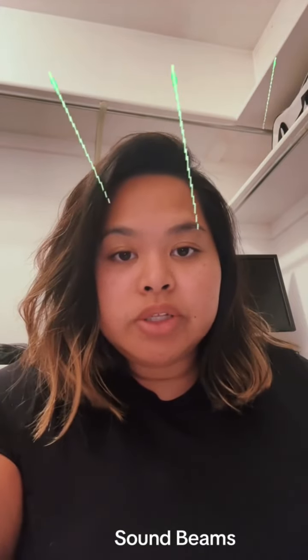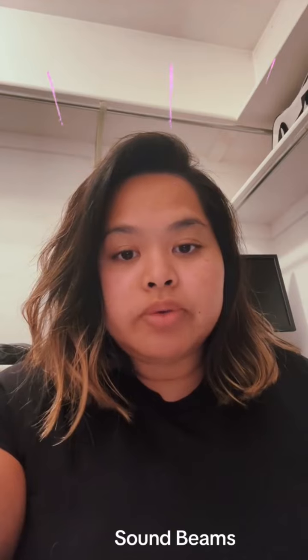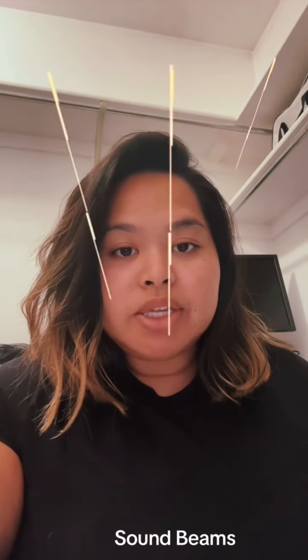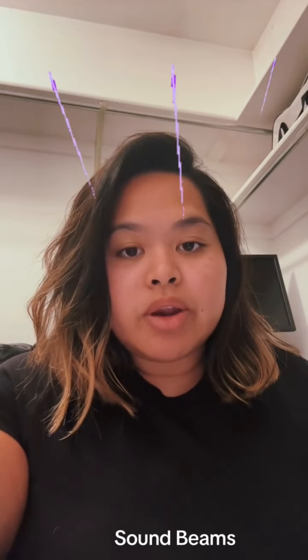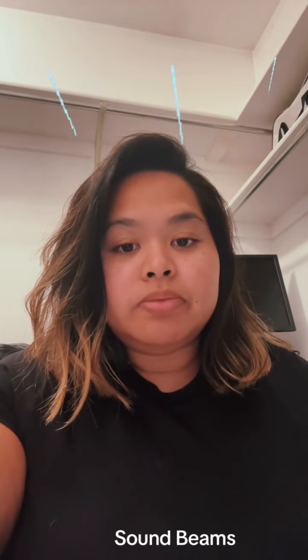Next, we have the focus, or what's called the focal point. This is where the sound beam is the narrowest. The image at the focus is at its highest quality and is the most accurate. The focus is always 1/2 of the beam's diameter.